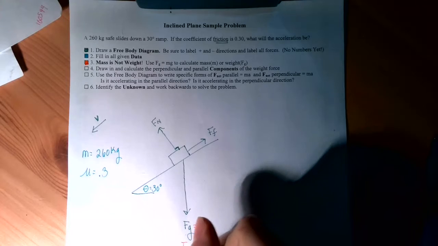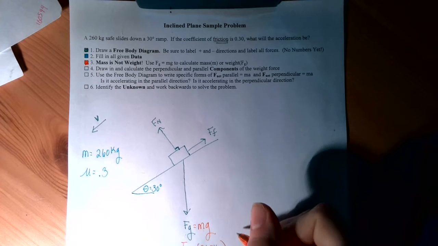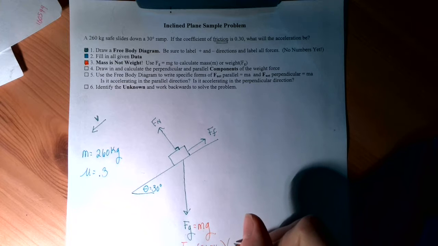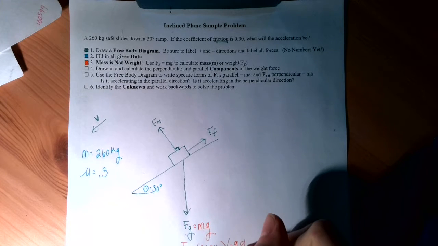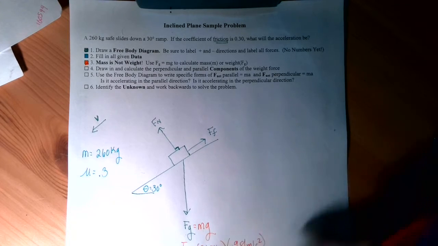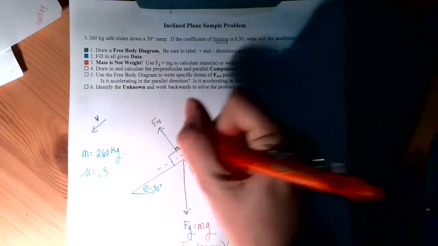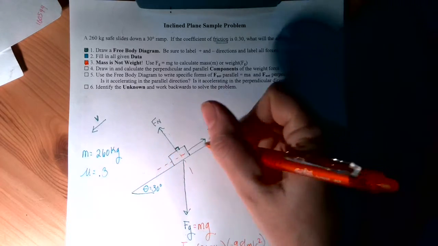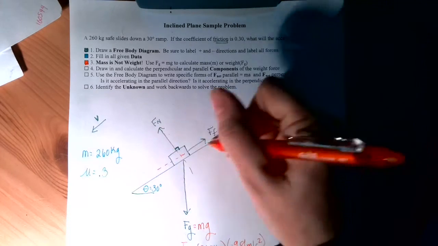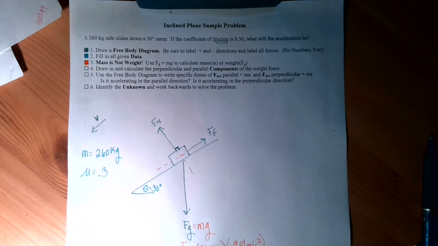So F sub G equals 260 kilograms times 9.81. Now I said negative, but actually this is one of the times we don't want to put the negative in, because down is actually a diagonal and we're shifting our perspective. The only useful place to talk about negatives is if they're on the axis. The weight is not on the axis, so I'm not going to call it negative. All right, let's actually calculate this.